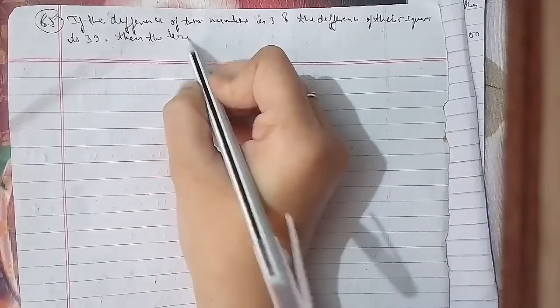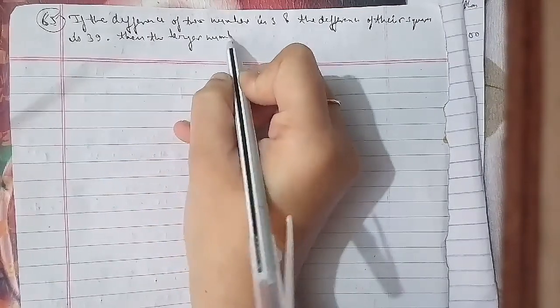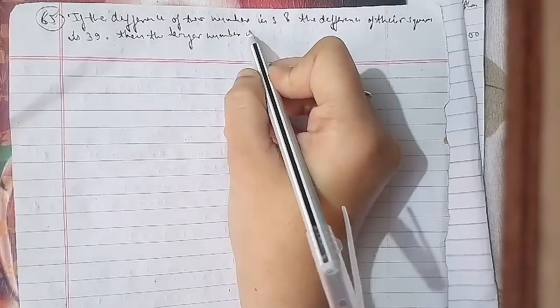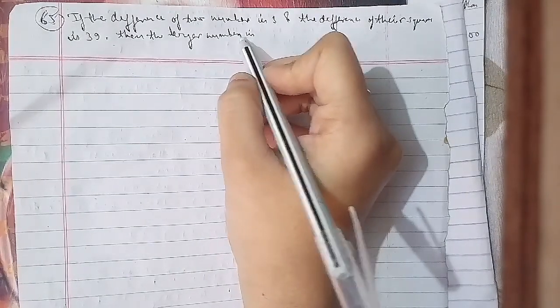The options are 8, 9, 12 and 13, which is also a very important one here. Let's go ahead for the solution.